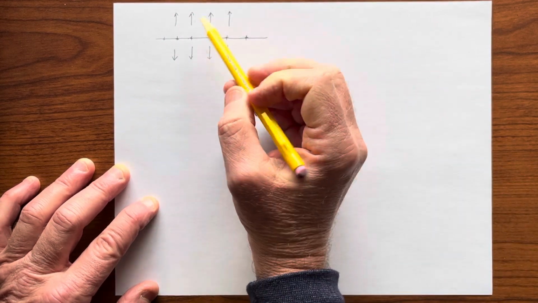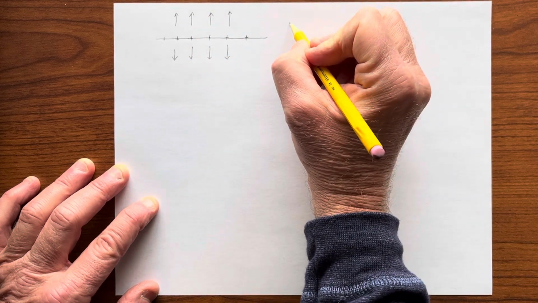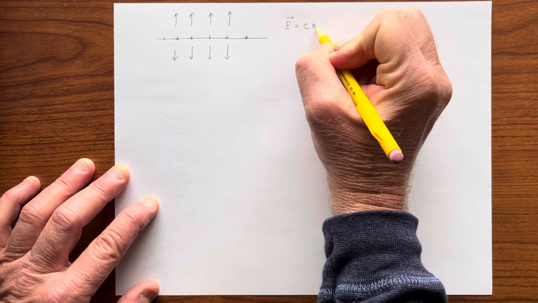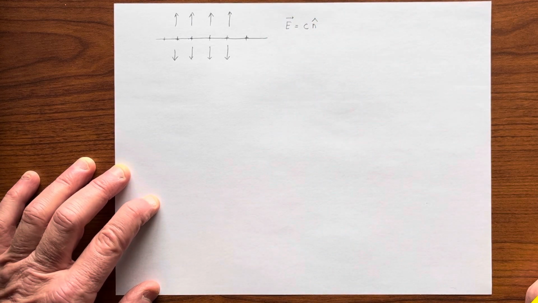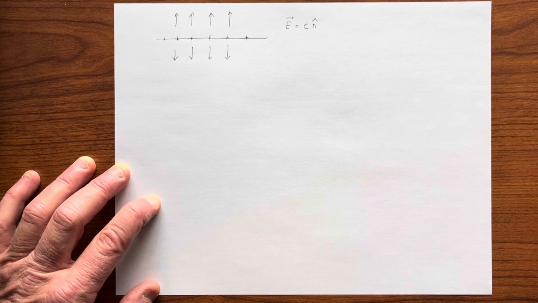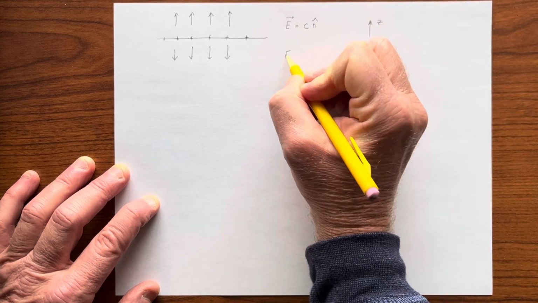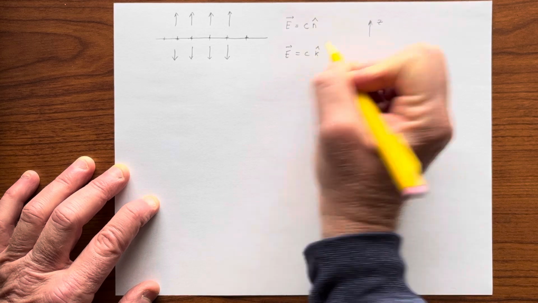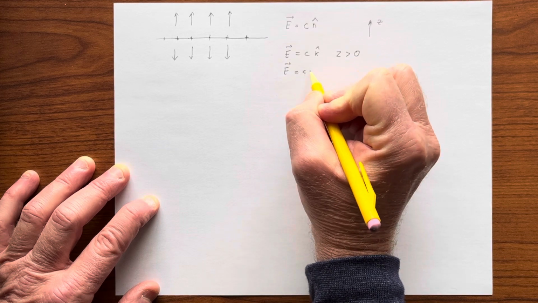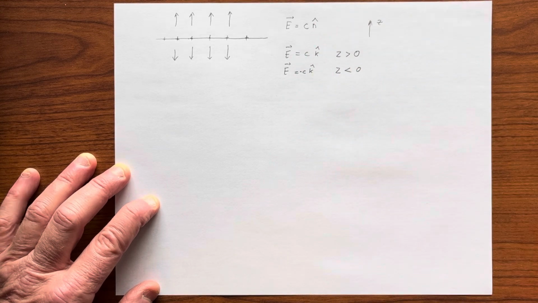And by Gauss's law, we know that the distance from the plane doesn't matter, and therefore the electric field cannot change in magnitude, and so it has to be some constant times the unit normal vector, meaning pointing away from the plane. So if this is the, say, z direction, then we can say that the electric field is equal to c k-hat for z greater than 0, and E is equal to minus c k-hat for z less than 0.